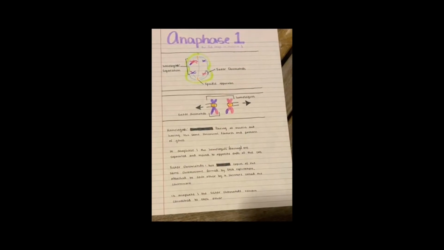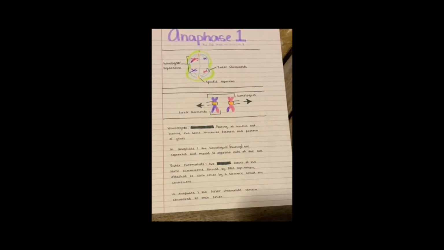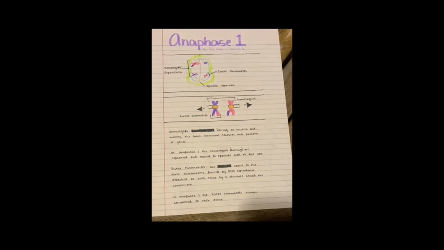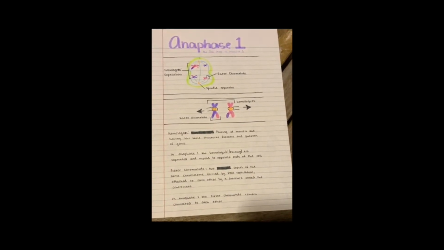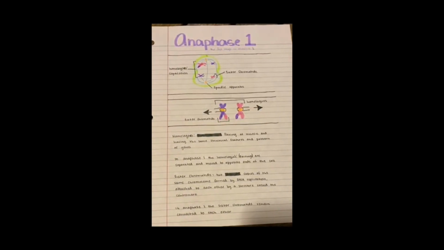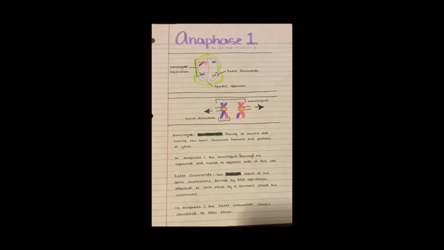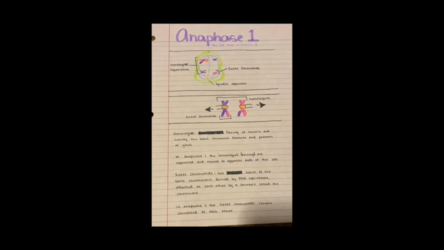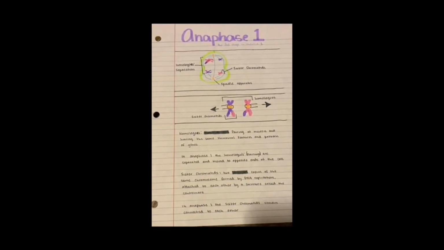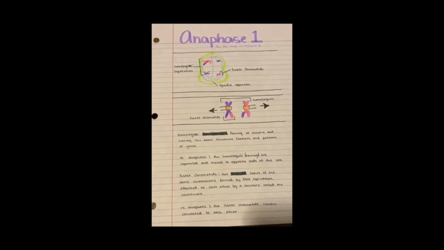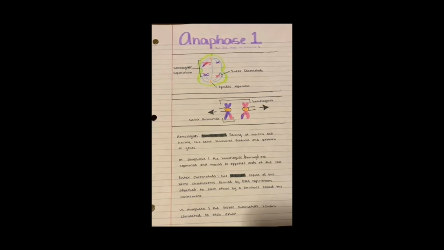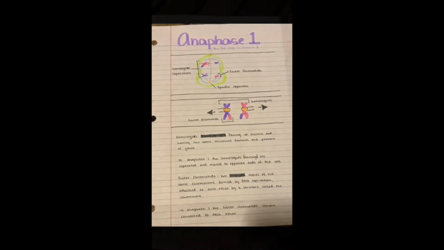Sister chromatids are two copies of the same chromosome formed by DNA replication, attached to each other by a structure called the centromere. Homologous chromosomes are two pieces of DNA within a diploid organism which carry the same genes, one from each parental source. Each homologous chromosome can provide a different version of each gene, creating more genetic variety.